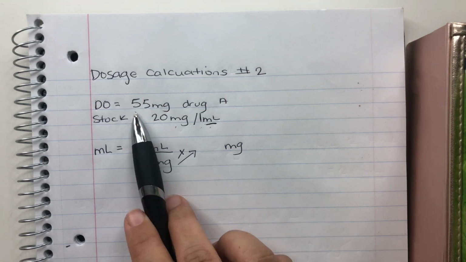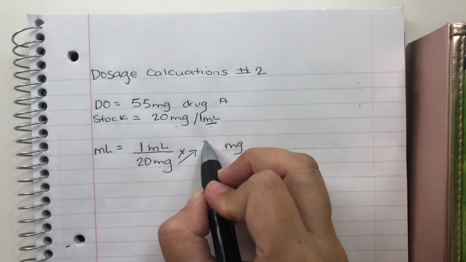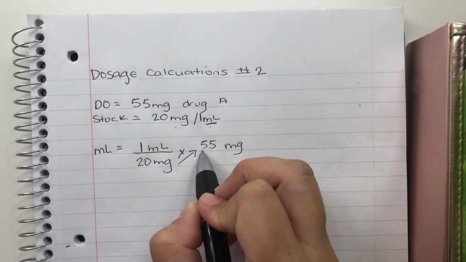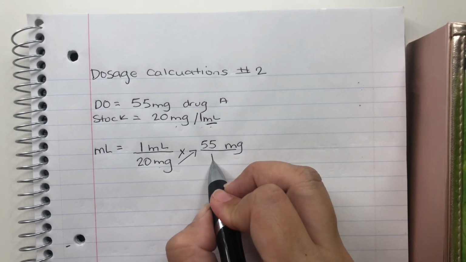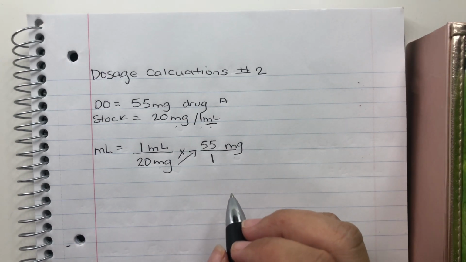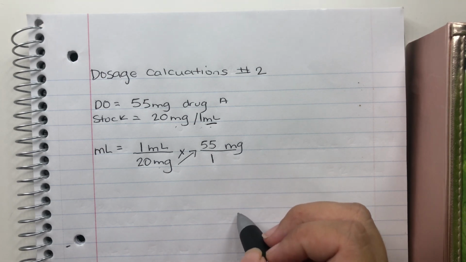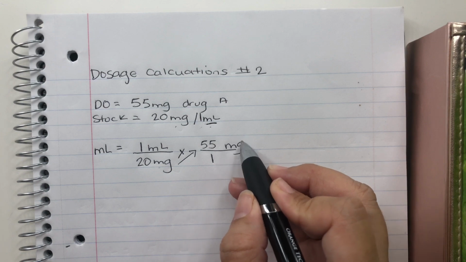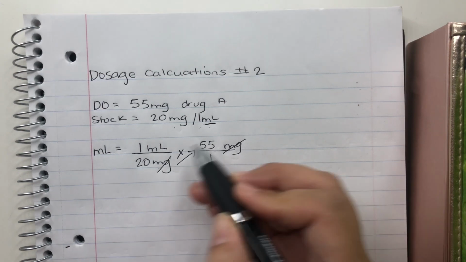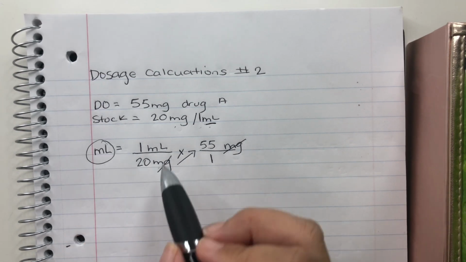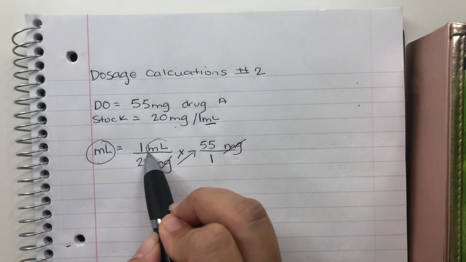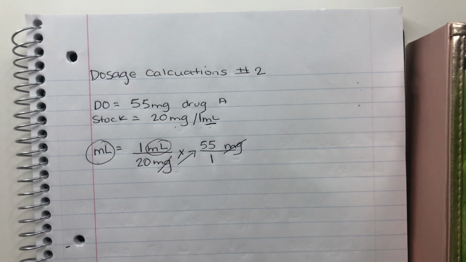I have 55 milligrams, so we're going to go ahead and use that. And it's 1 dose. Okay, so we're going to go ahead and put 1 down below. And we can go ahead and cancel out any units that we have. So we have milligrams here and milligrams here, and what we are looking for is milliliters, and we have milliliters here.